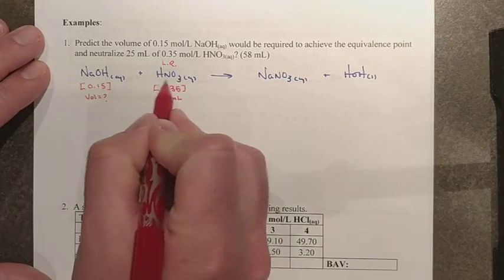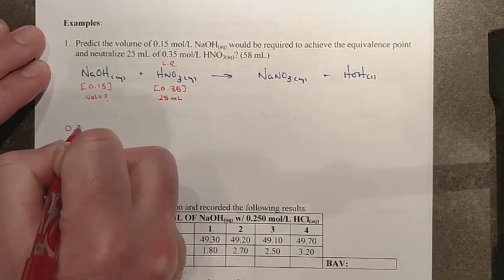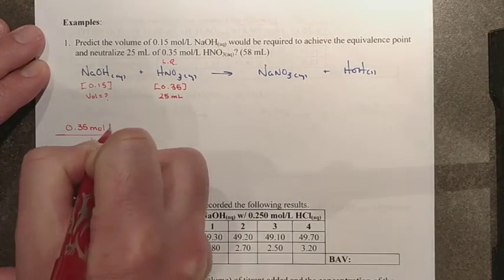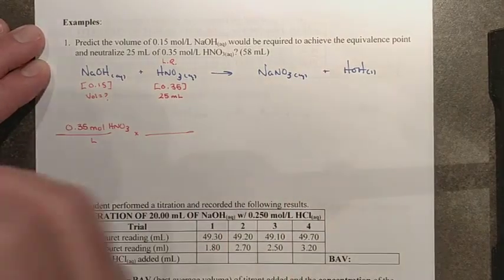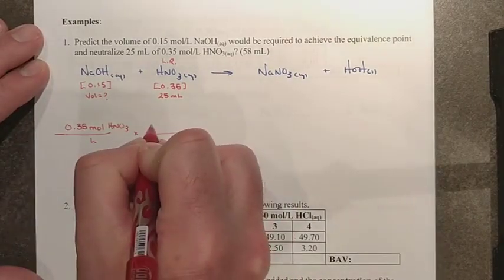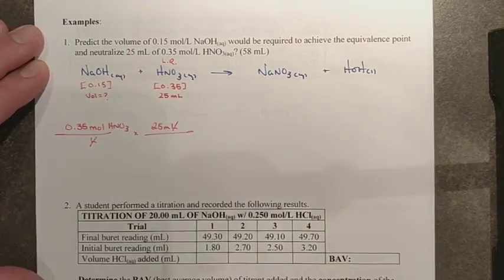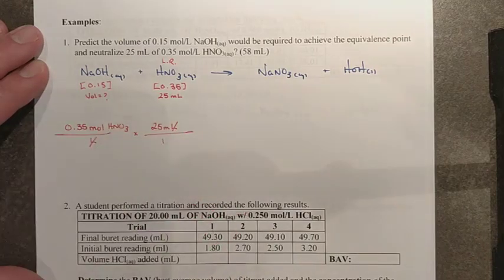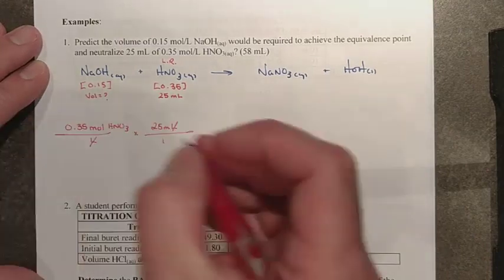I'm going to start with my concentration because it does put moles in a good spot. 0.35 moles per liter of HNO3. All right, I will cancel out the volume here by multiplying through 25 mL. I now have millimoles of HNO3. If you don't like that, you could have stayed in liters, it's fine.